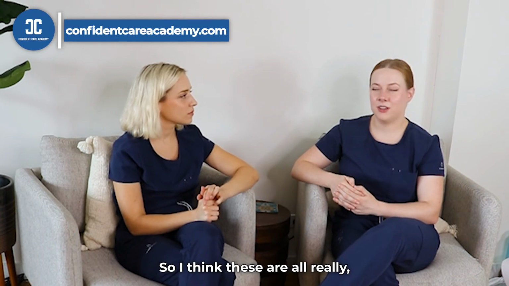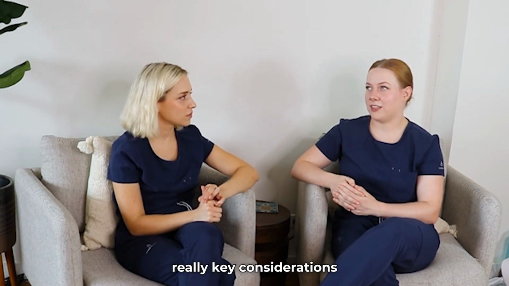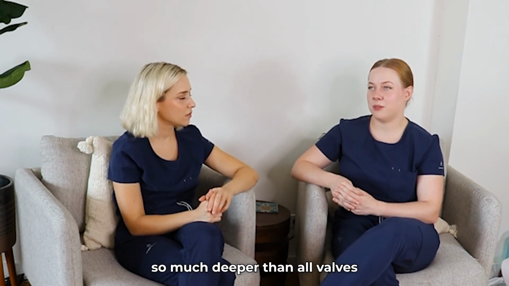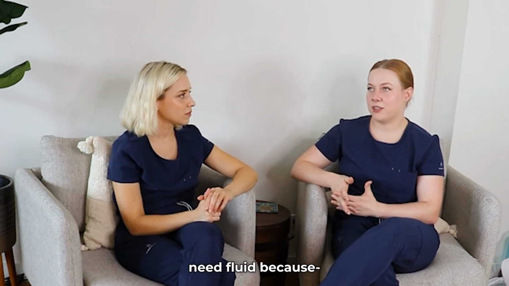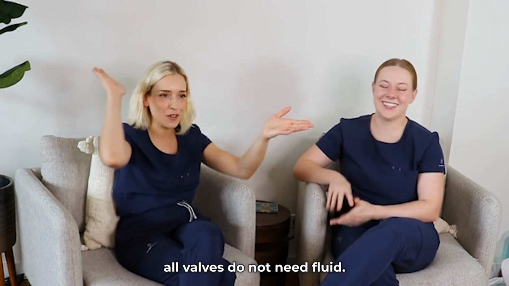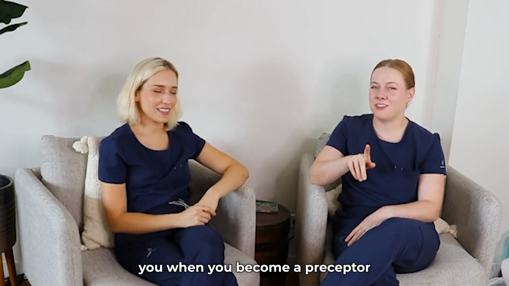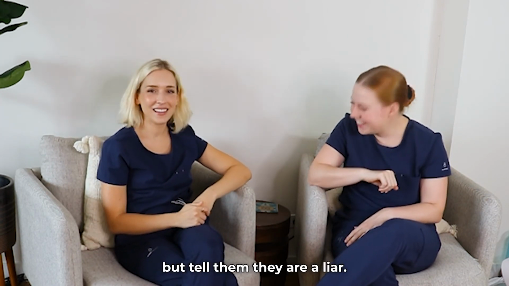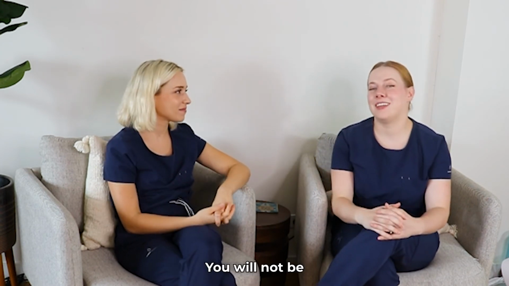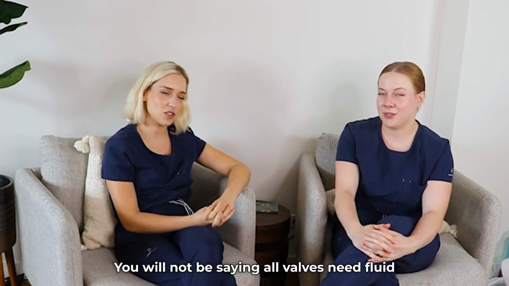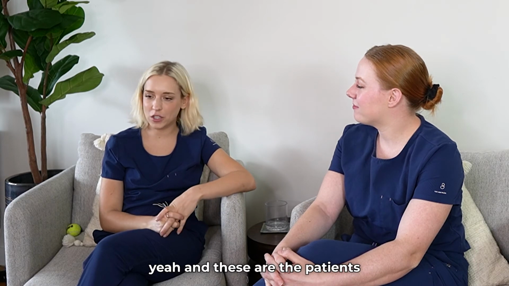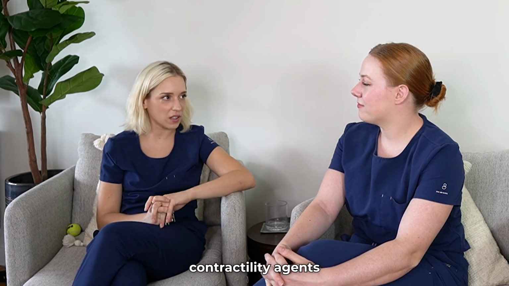Oh, yes. So I think these are all really, really key considerations, because it's so much deeper than all valves need fluid. Because all valves do not need fluid. So if someone else says that when you become a preceptor in approximately 2 months, tell them they're a liar. You will not be saying that all valves need fluid. They do not all need fluid. Yeah. And these are the patients where you're going to focus more on contractility agents.